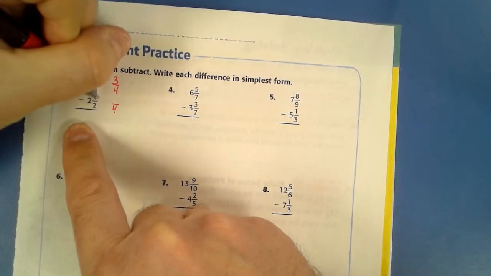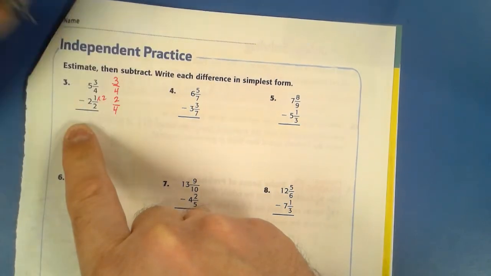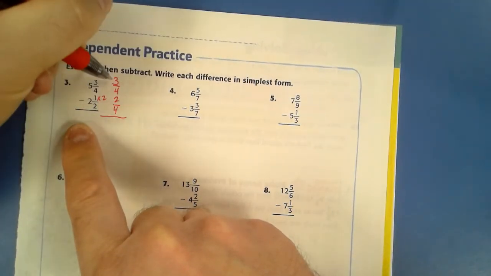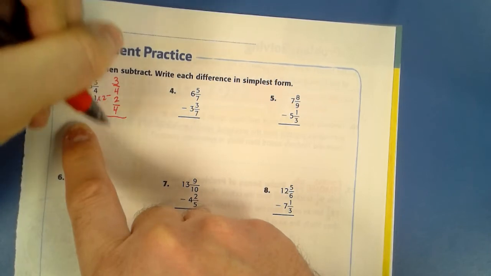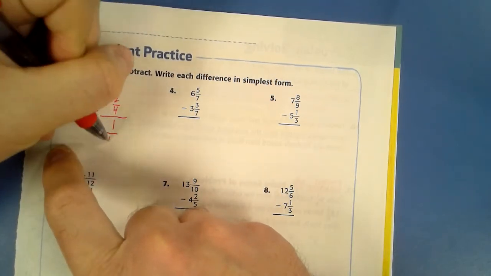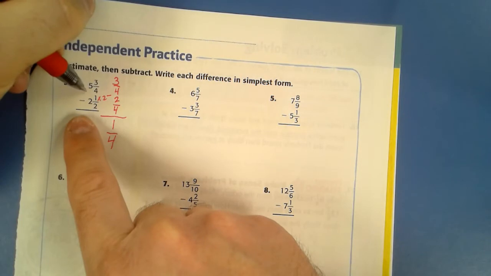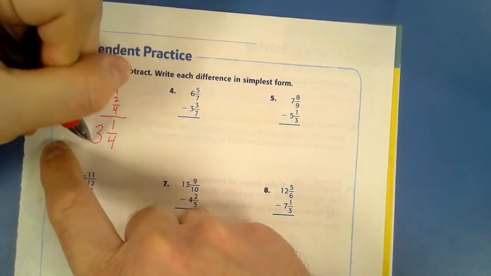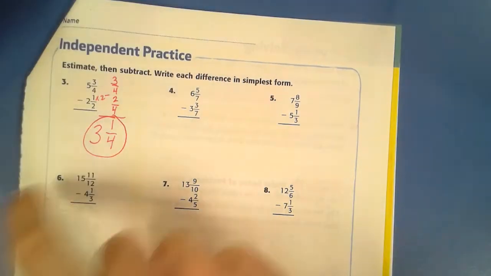How many times do you multiply 2 by to get 4? 2. So we're going to multiply this one by 2, which gives us 2. So now we subtract 3 minus 2, which is 1 over the denominator 4. And then we subtract these whole numbers, 5 minus 2, which is 3. So our answer is 3 1/4.